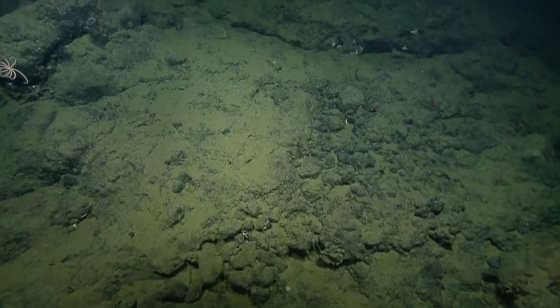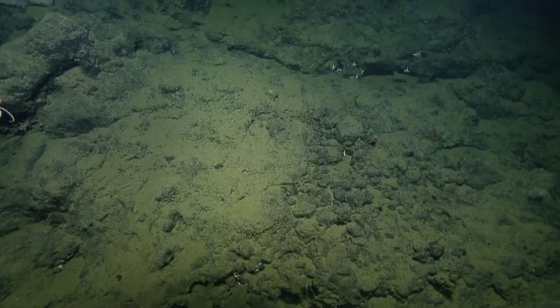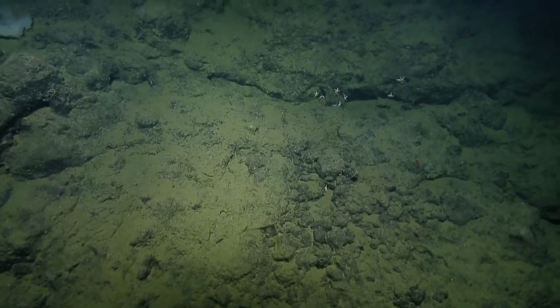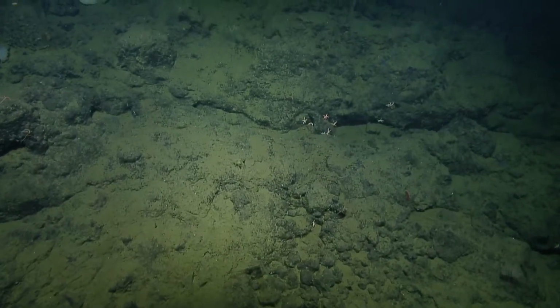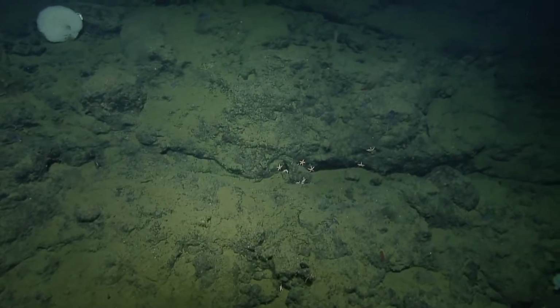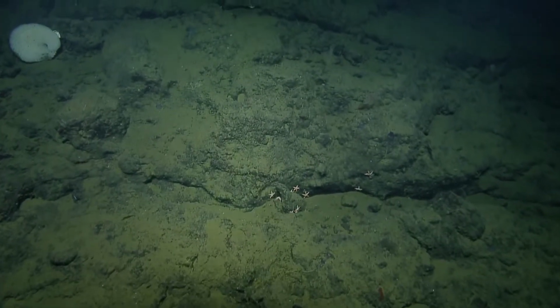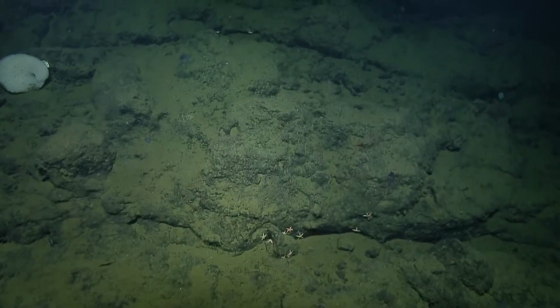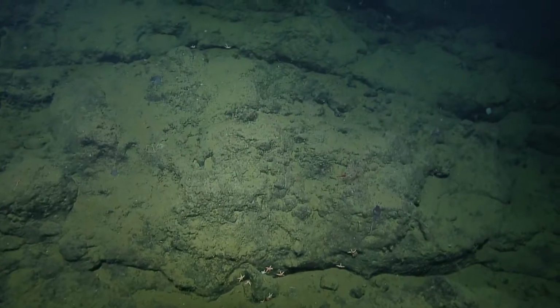Sponges are really difficult to recognize just from video because their shape and their size can really be affected by the water currents around them. So it's really hard to recognize what's a defining characteristic of the sponge and what's just a factor of the water conditions that it's growing in.